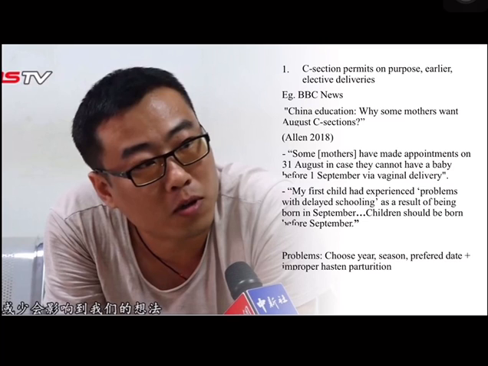Here's a true story. According to BBC News, the article China Education, Why Some Mothers Want August C-Sections, is very astonishing. Chinese media have noticed a trend of pregnant women rushing to cesarean sections before the end of August so that their yet-to-be-born children will be in the academic year ahead of September-born babies.